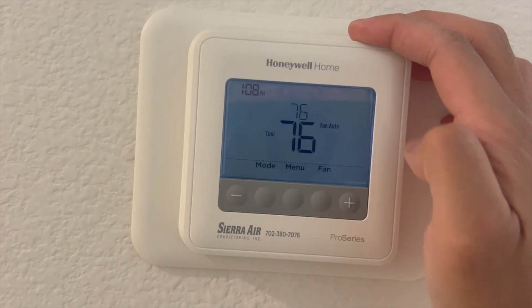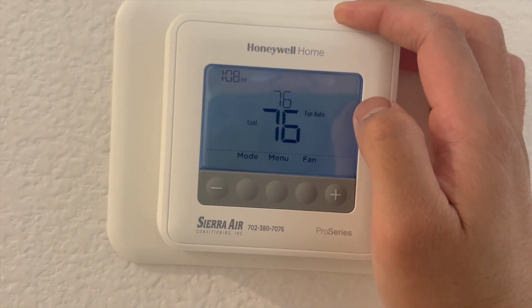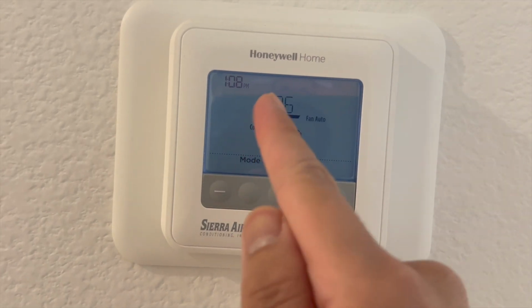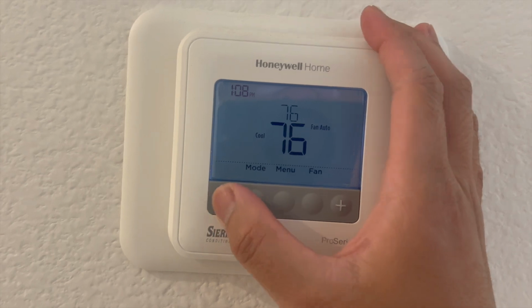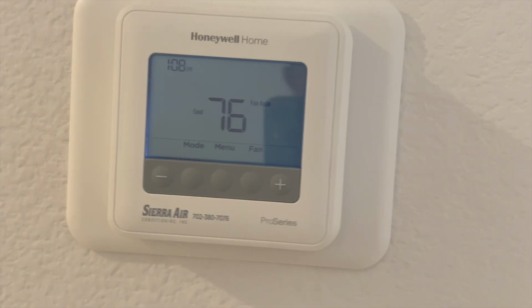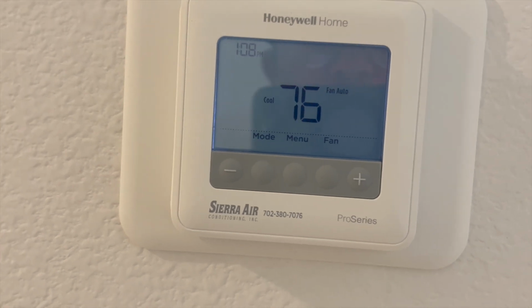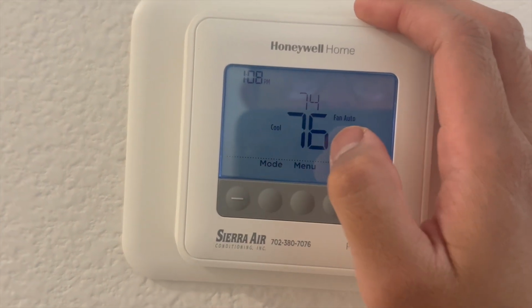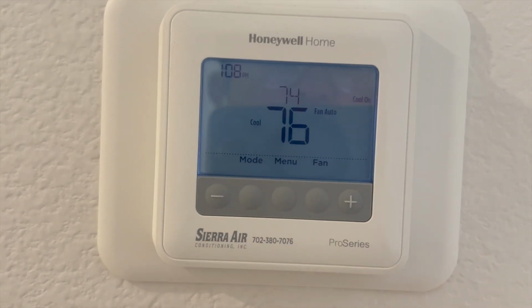The center number is how cold or hot your current room is, and think of the top number as your target number. So if the air conditioner is turned on, that means you want your house to be cooler. So therefore, you would press the minus button to indicate that now you want it to be 74 degrees, and so therefore, your air conditioner will cool it from 76 to 74. And now you can see that the cool has been turned on.